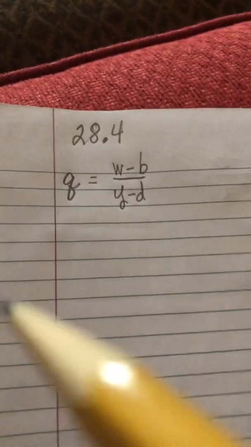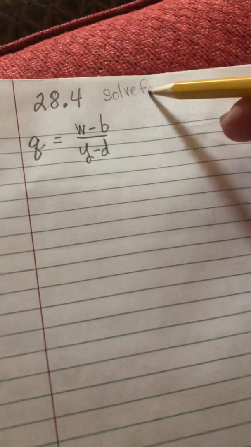Okay, so currently this problem is solved for Q. Solved for means that you have something that's alone on one side of the equal sign. So you see the equal sign, we have a whole bunch of stuff here, but we just have this one letter here, and so it's solved for Q. And the directions here are saying, hey, we need to solve for D. So we need to get D by itself.